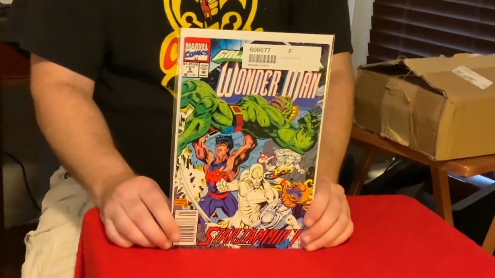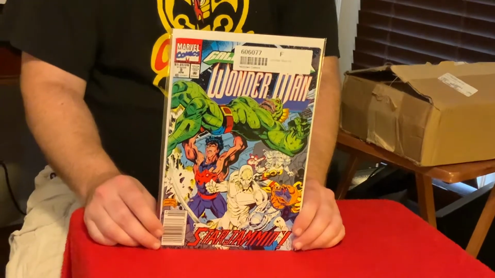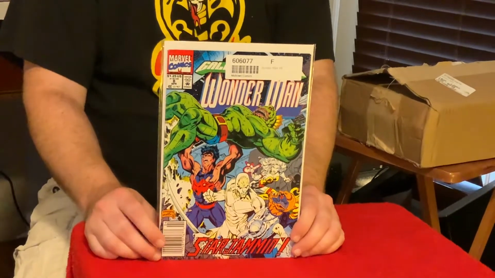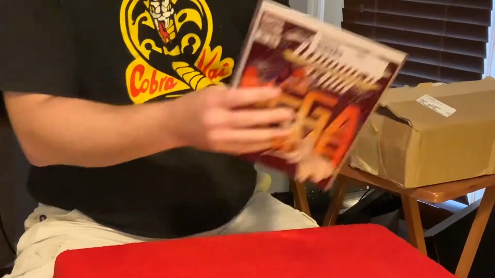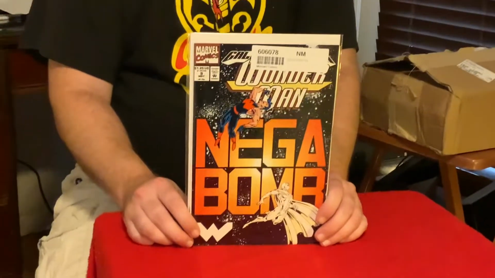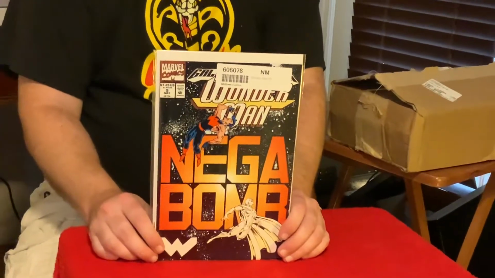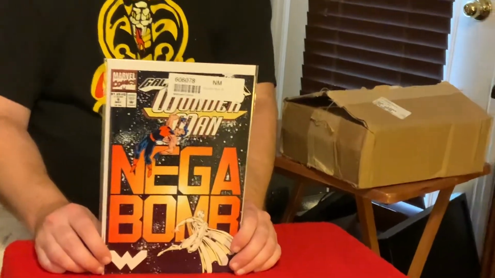Next, we have Wonder Man number 8. Has the White Vision there with him, continuing the Operation Galactic Storm crossover. Okay, issue number 9. This is the Negabomb. If you're familiar with Operation Galactic Storm, then you know what this is about. I don't want to spoil it for you, but it's definitely worth checking out.